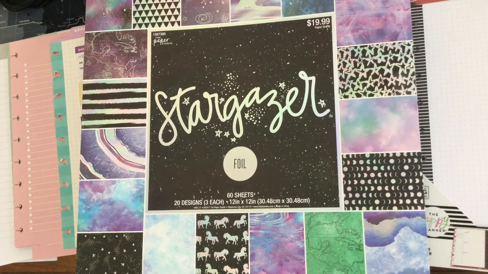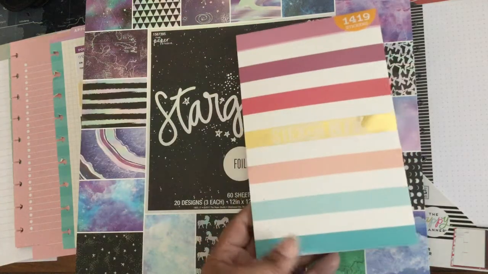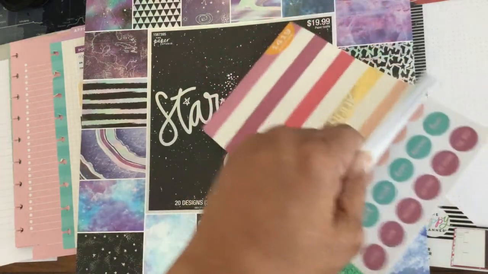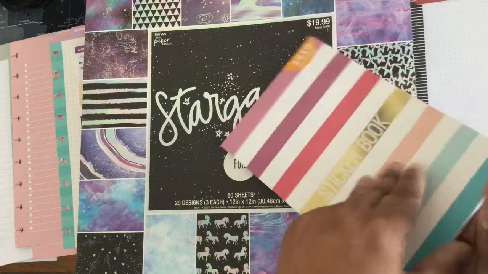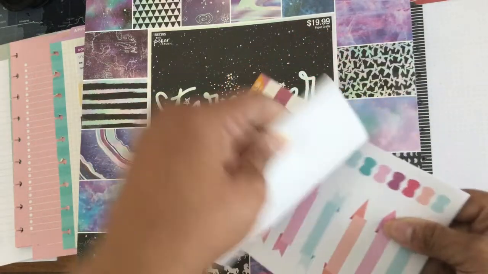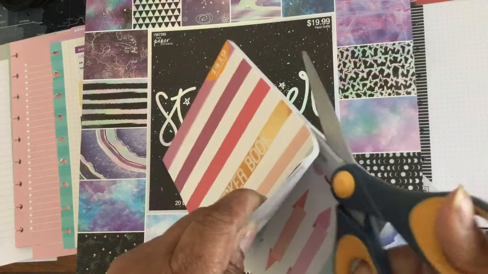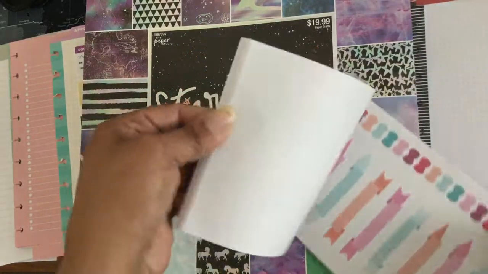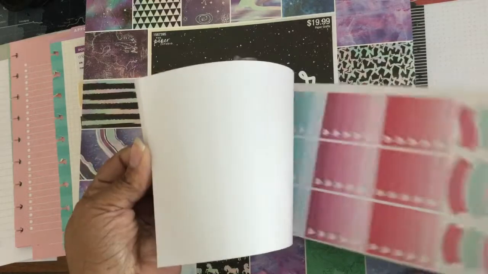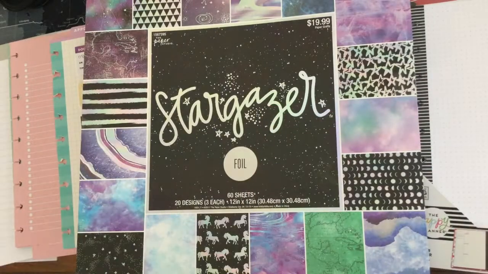And I'm going to start off by first showing you what I found at Walmart, and that is this no-name sticker book. And I don't need any additional sticker books. I have, oh, this is tape on that side. It's not that I need additional sticker books. It's just that the stickers look pretty in the store, so I grabbed it. And that was at Walmart. That's the only thing I got at Walmart.